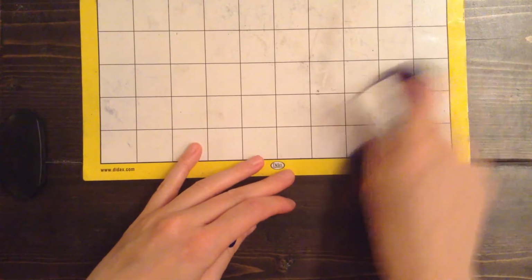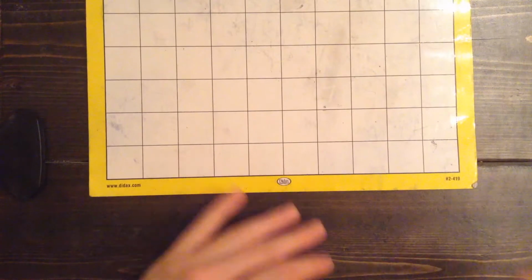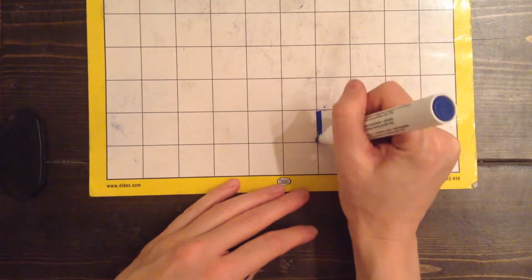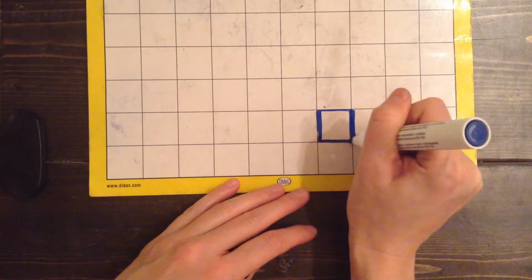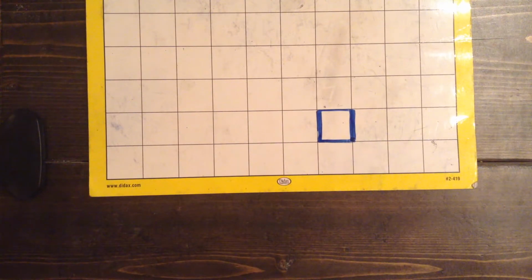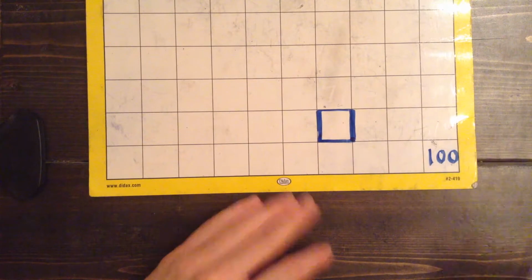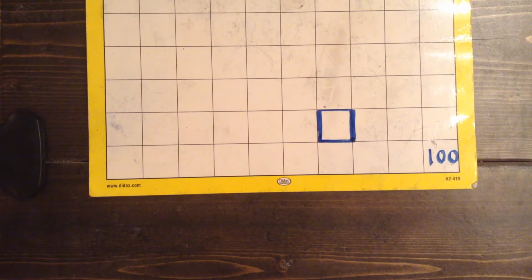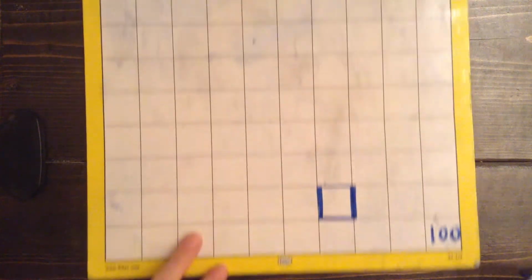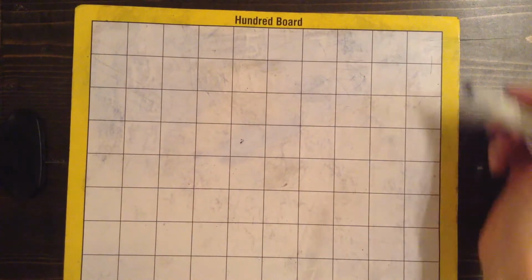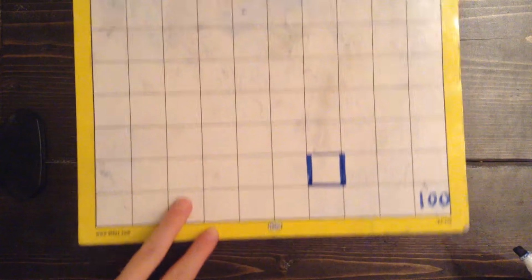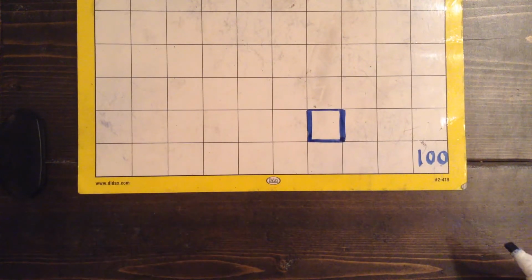Let's try another one. What number do you think will come here? We know that this is 100. What will you do? What strategy will you use? Probably wouldn't make too much sense to go all the way back to the beginning and skip count by tens forwards. I bet there's a faster way.